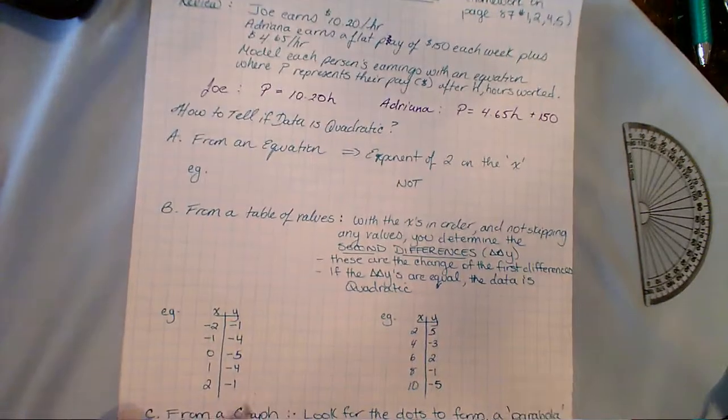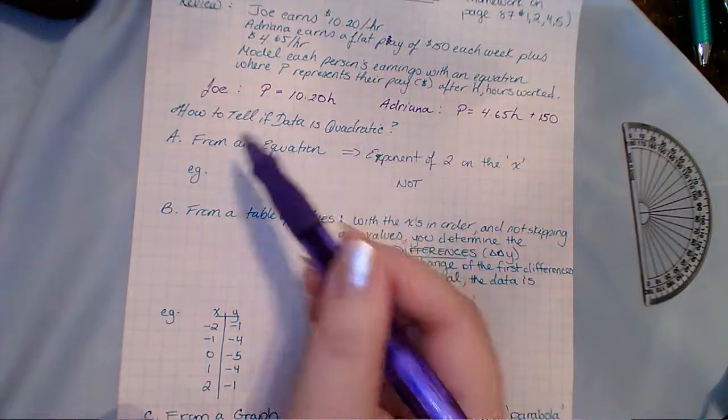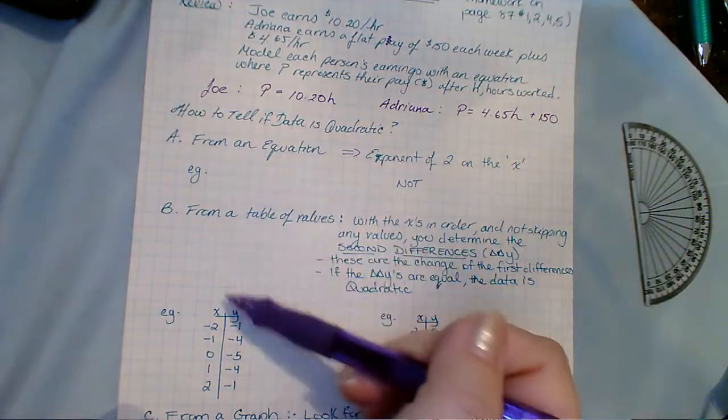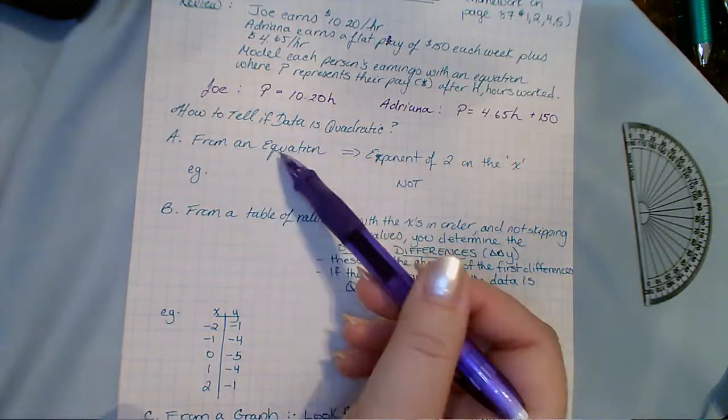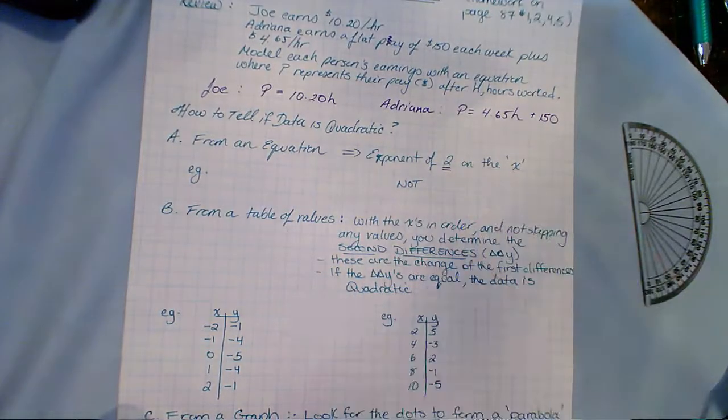Now we're interested today in telling whether data is quadratic or not. So again, I've set it up the same way as I did the last lesson. It depends on what kind of information you're given. If you're given an equation, what you're looking for is an exponent of 2. So we say the degree is 2 in the equation.